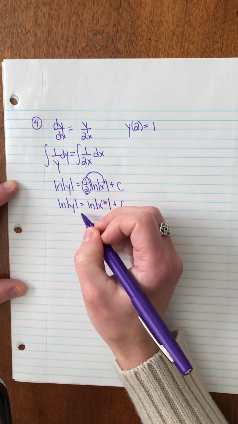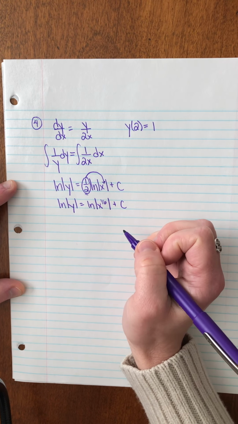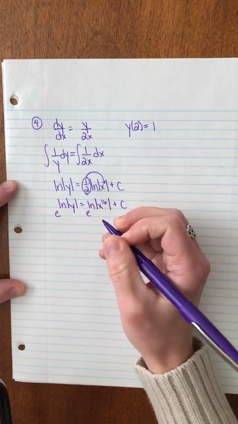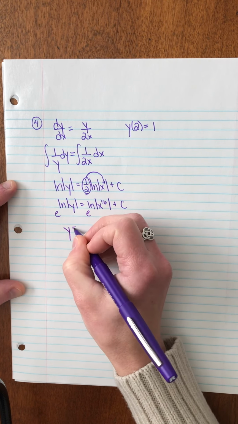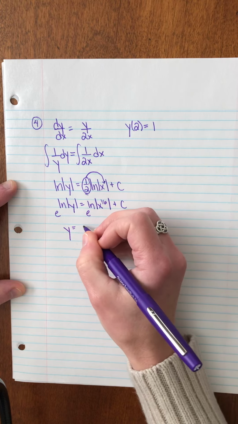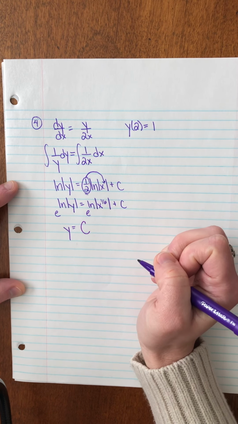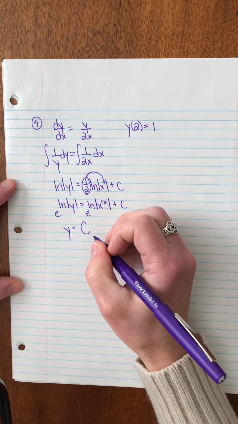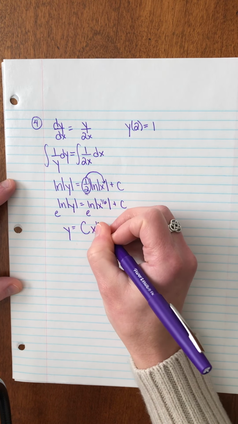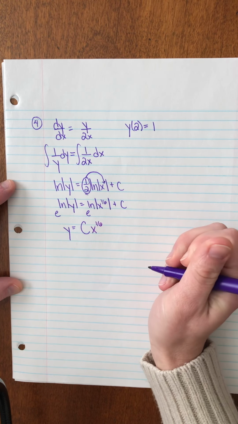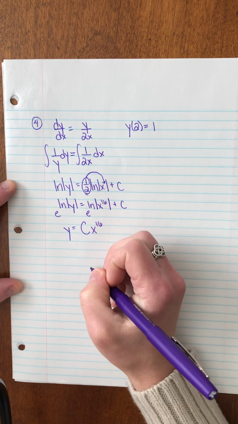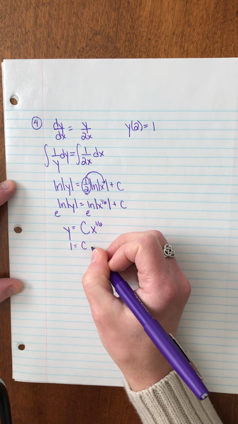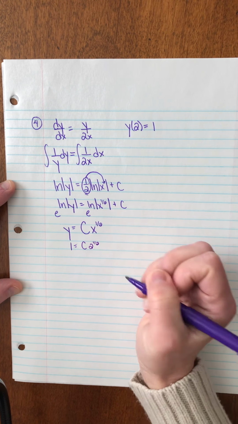All right, so then I don't know what ln of 2 to the 1/2 is. I do know what ln of 1 is, but I'm going to get the y by itself first. So I'm going to e both sides, and then it's going to be y equals, now I have an e to the plus c, that's going to be a big old C out in front. And then the e and ln are going to cancel each other out, and I get x to the 1/2. Now I can plug in my initial value, which is 1 equals C times 2 to the 1/2.